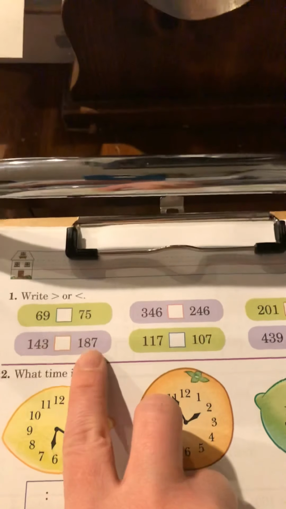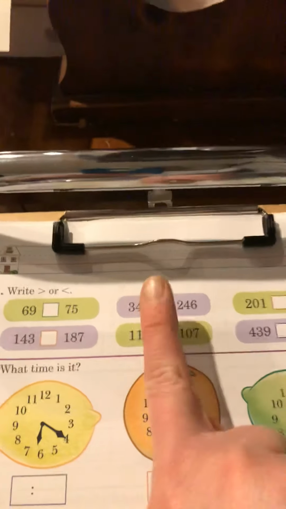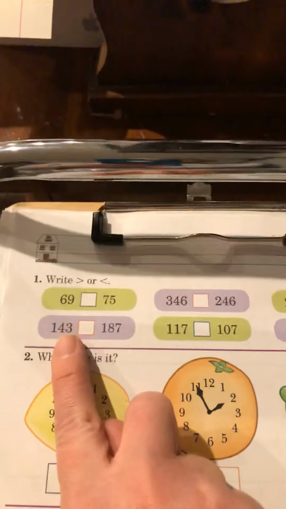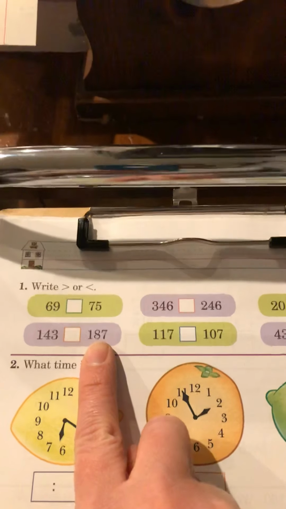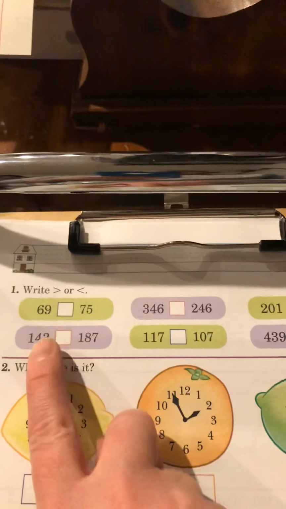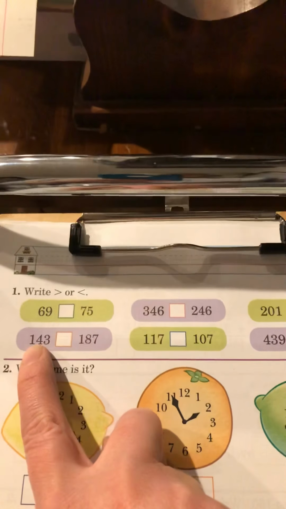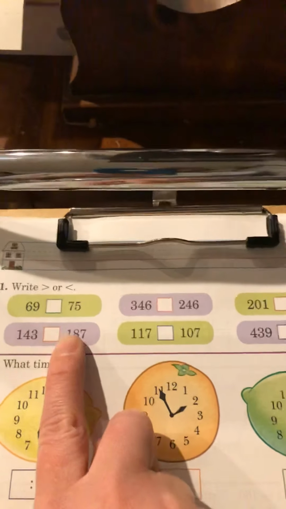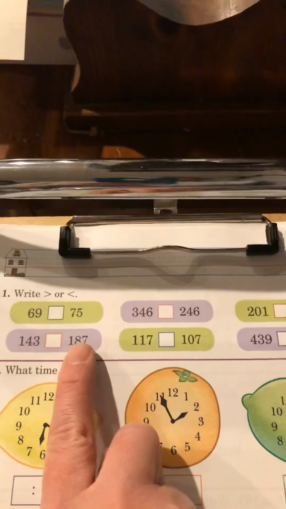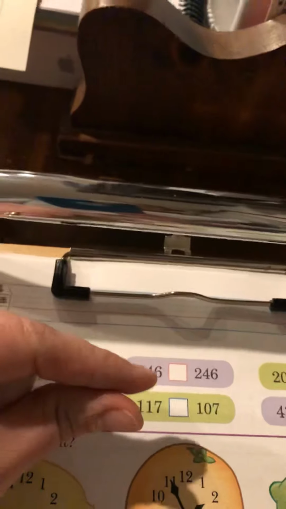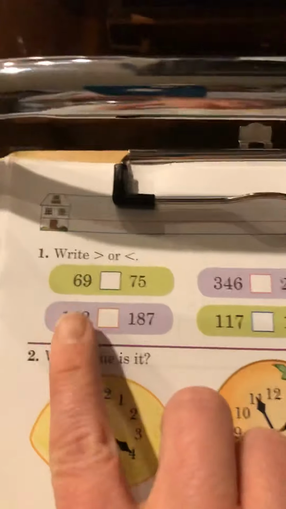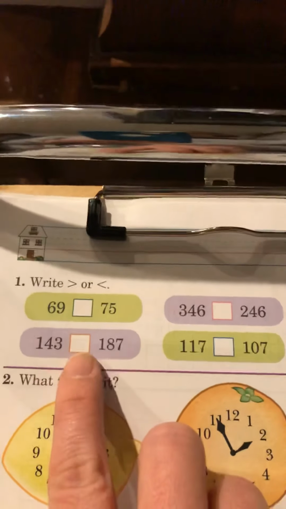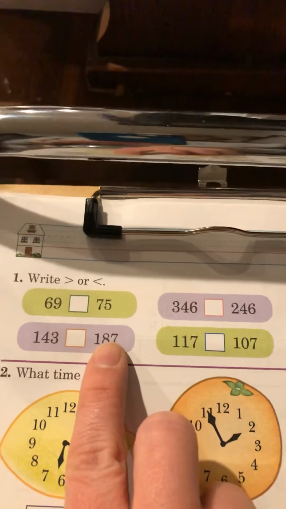Now you've got some bigger numbers to do here. Let's do this one and then you'll do these by yourself later. 143 and 187. Which is bigger? Well, you start in the hundreds column. 1, 1. Same. 4, 8. This one wins. So, chomp, chomp, chomp. Your alligator mouth goes this way. And we read that 143 is less than 187.